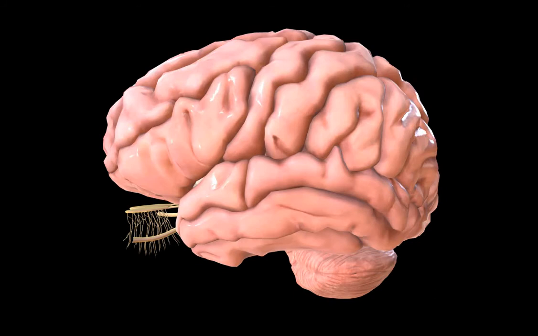So, let's look at the primary areas of motor control. Now, it's somewhat hard to describe here because I'm just going to highlight specific areas of the brain, but that doesn't mean that the entire area is involved in motor control.